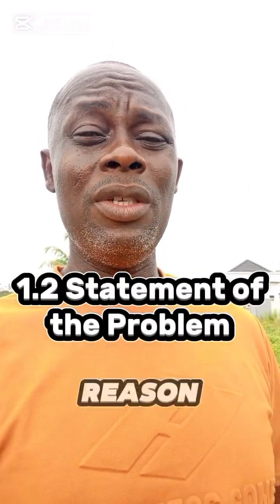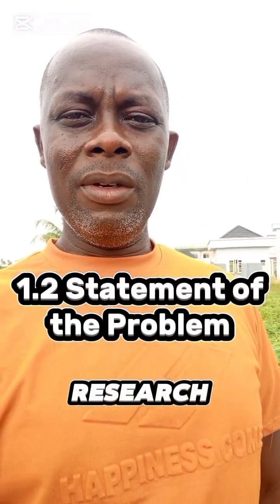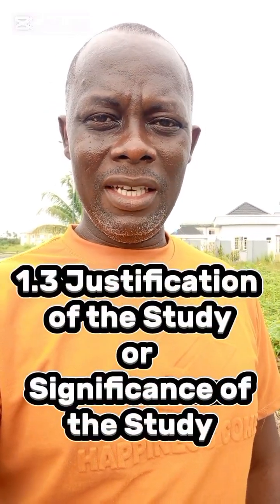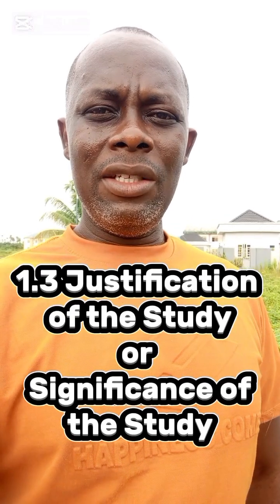Then after the background of study, you're also expected to write the statement of the problem, the reason why you're carrying out your research, and then you also look at the justification of your work or significance of your study. In that case, you now tell us why your research is very important, the reason why you carried out your research, and why it is paramount.